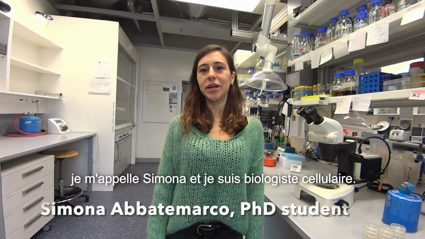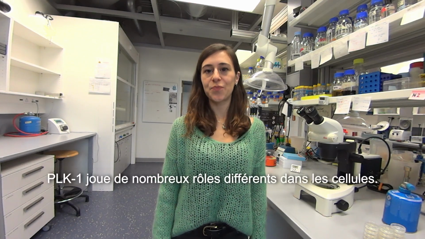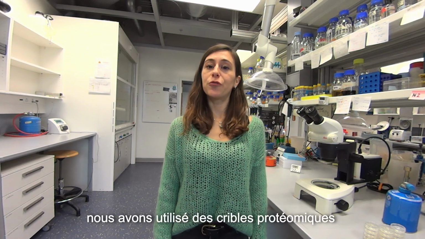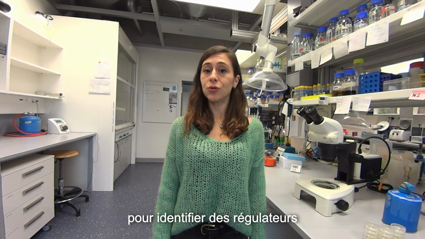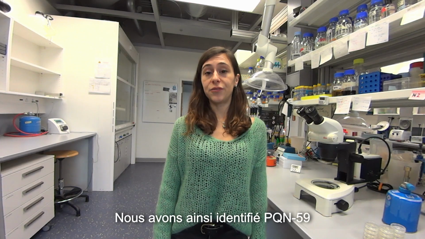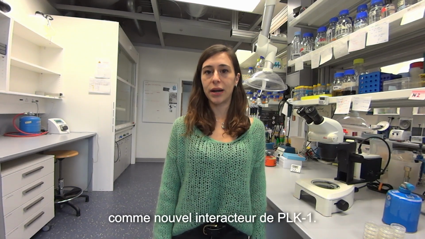Hi, I'm Simona and I'm a cell biologist. As you have heard, PLK1 plays many different functions in cells. To understand how PLK1 regulates these processes, we performed proteomics and yeast two-hybrid screens to find regulators and substrates of this kinase. This led to the identification of PQN-59 as a novel interactor of PLK1.